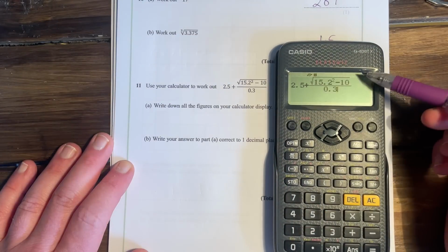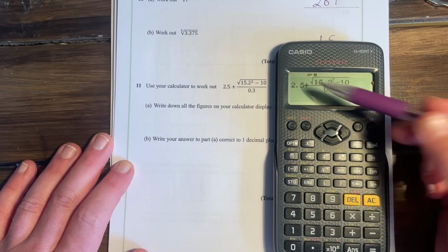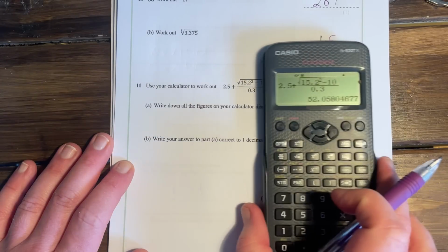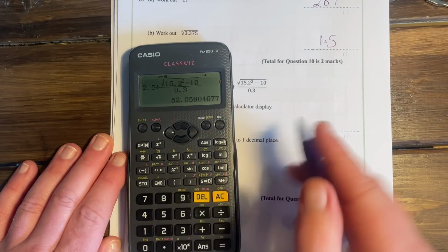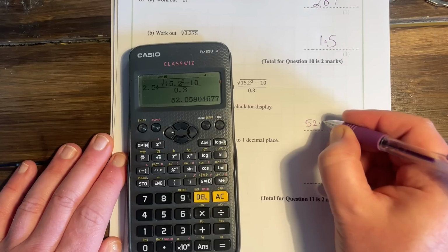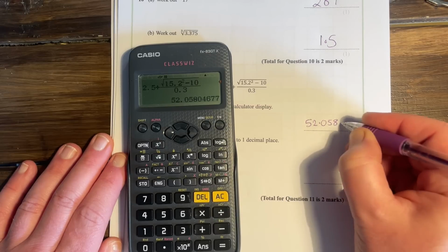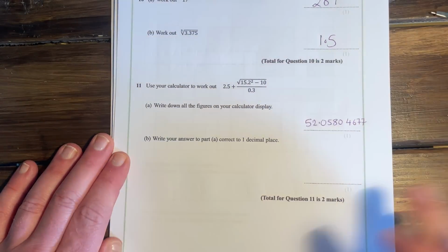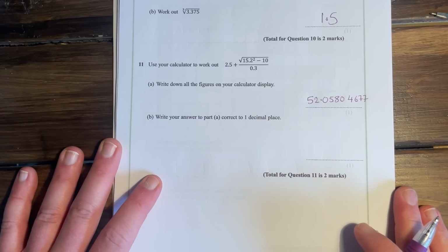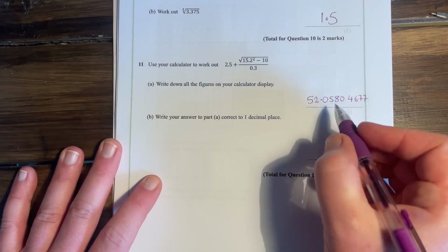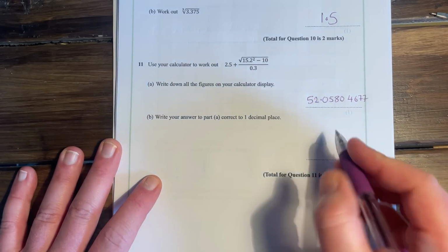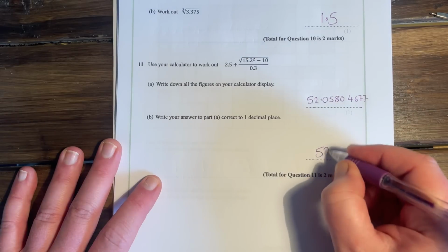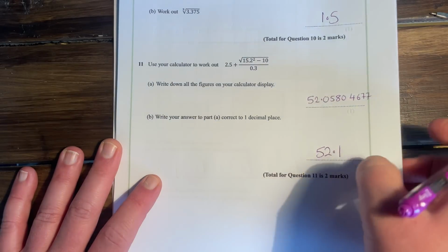The square root is covering just those top bits, the square, yep, press equals, switch to decimal. It says write down all the digits on your calculator display, so 52.05046677. Part B, write your answer to part A correct to one decimal place, which would be the 0 here. However, that 5 will go up, therefore it should be 52.1.